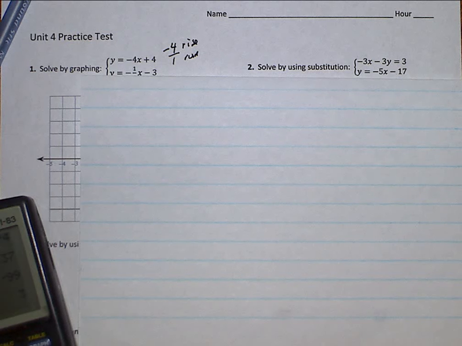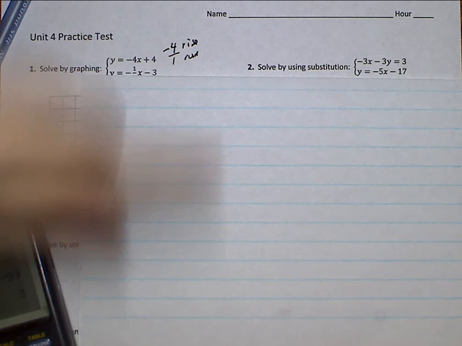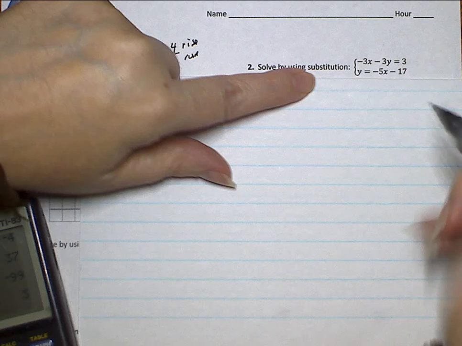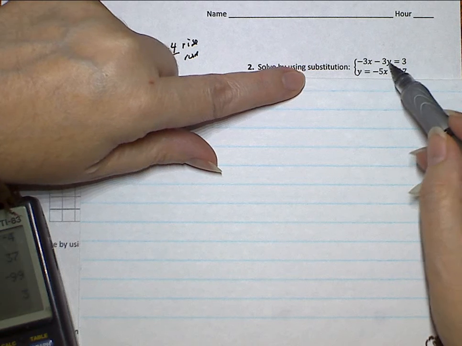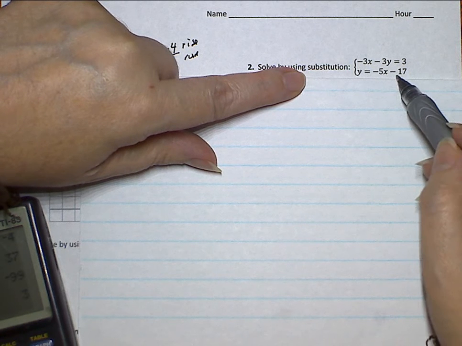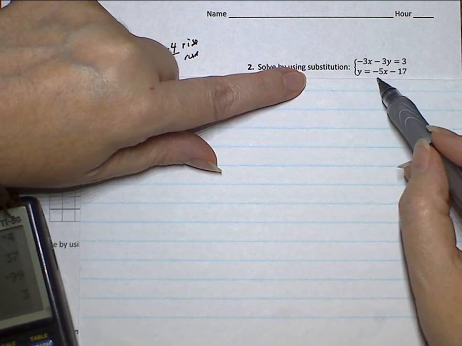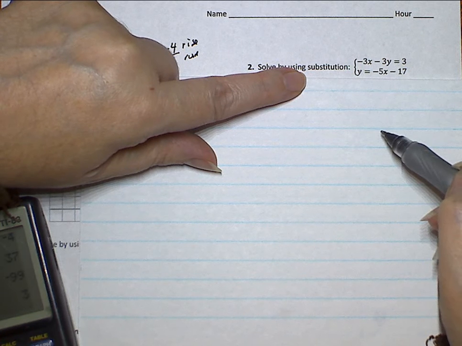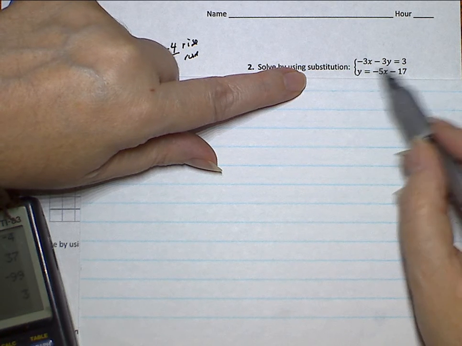Alright, so number 2, the practice test. It says solve by substitution. So you have negative 3x minus 3y is equal to 3, and y equals negative 5x minus 17. So what would we have to do? Yes, plug this in for the y.